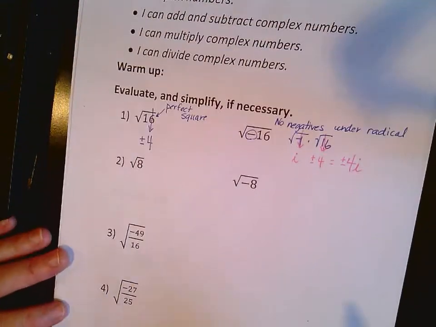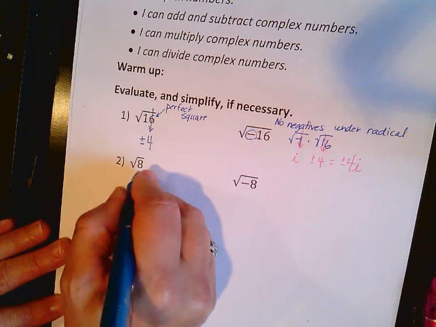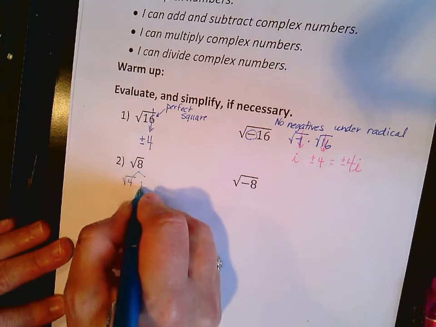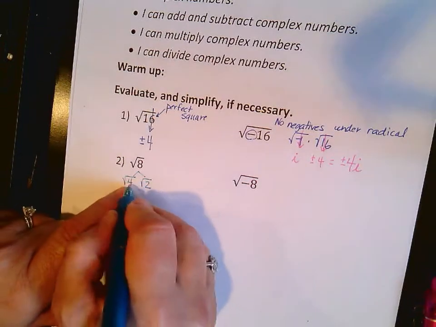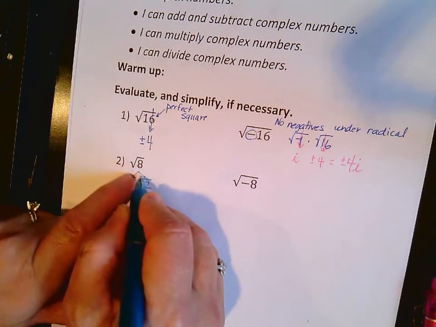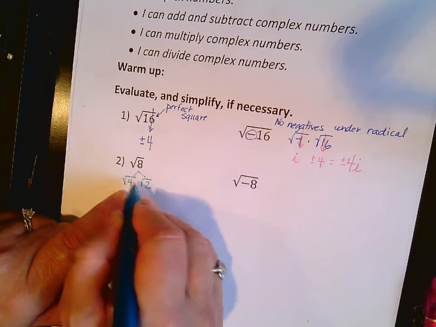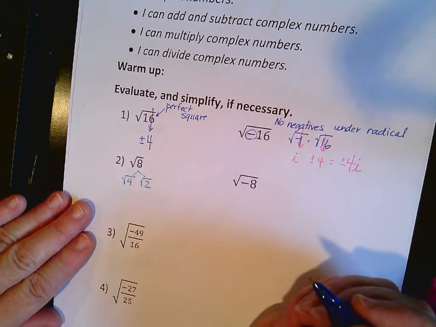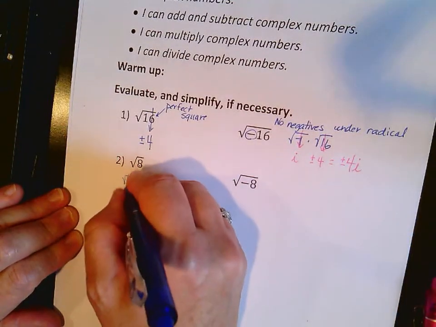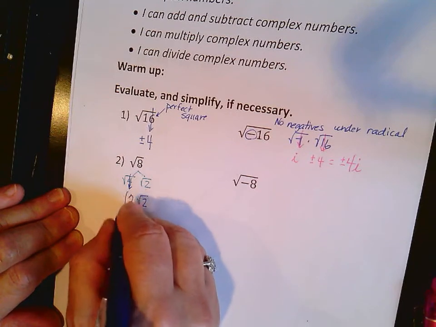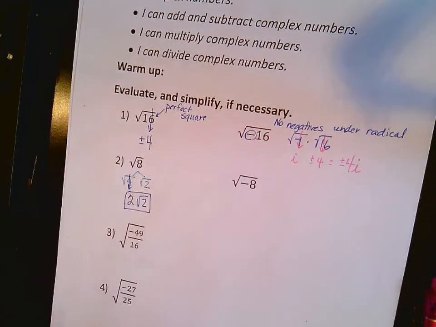Okay, 8. 8 is not a perfect square, so I need to break it apart into a perfect square that goes into it, which would be 4, and whatever's left. Remember, when you multiply radicals, you multiply what's under the radical. So 4 times 2 is 8. So this is the 8 broken apart. When you break it apart into two factors, one of them needs to be a perfect square because the whole reason you're breaking it apart is to solve the perfect square. Square root of 4 is 2. I can't simplify the square root of 2, so that stays square root of 2, and my answer is 2 square roots of 2.